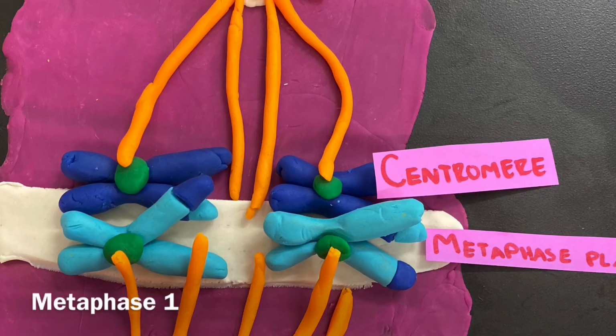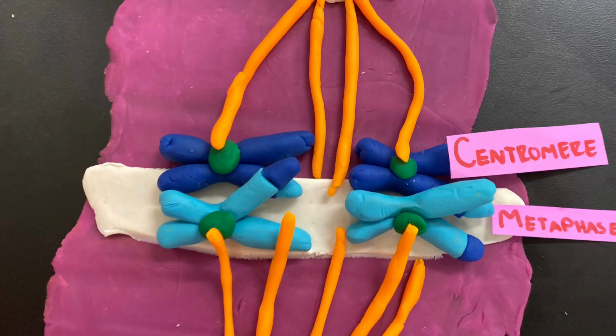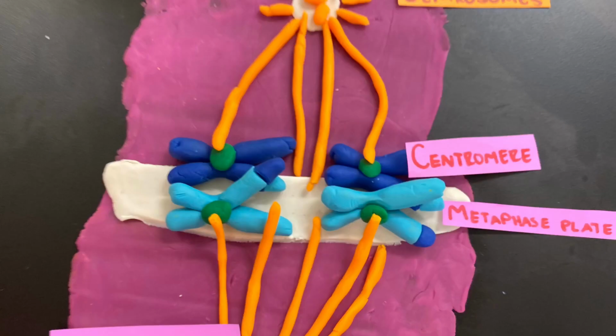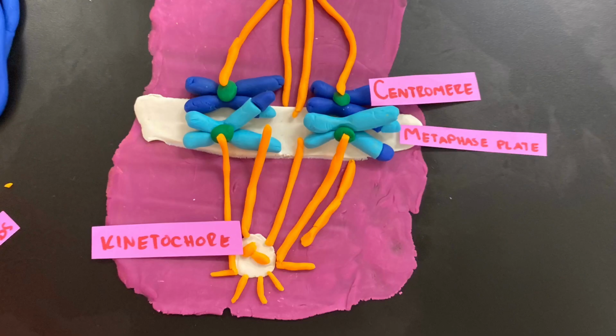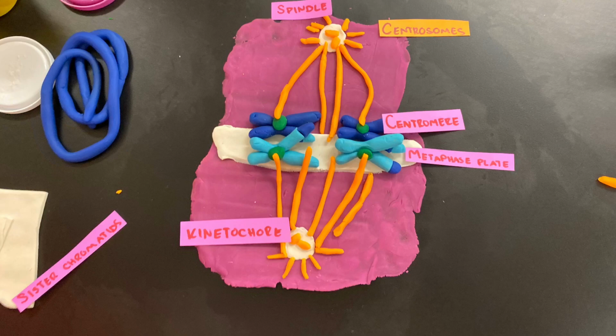In metaphase 1, the chromosome tetrads, which consist of a pair of homologous chromosomes with sister chromatids, are lined up on the metaphase plate. This alignment is random and ultimately responsible for the genetic variation of gametes produced in meiosis. Microtubules from the spindle attach to the kinetochores of each of the homologous chromosomes.